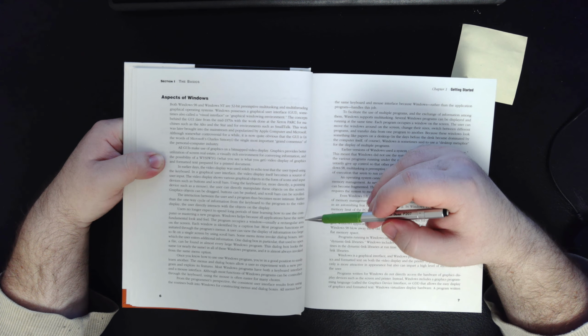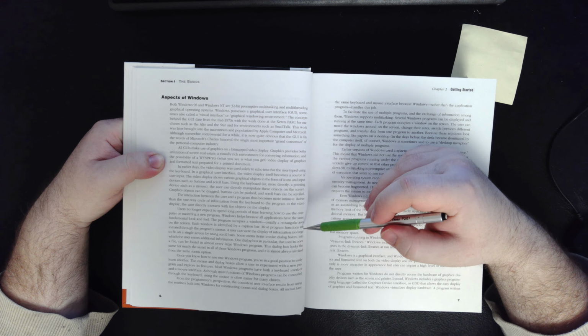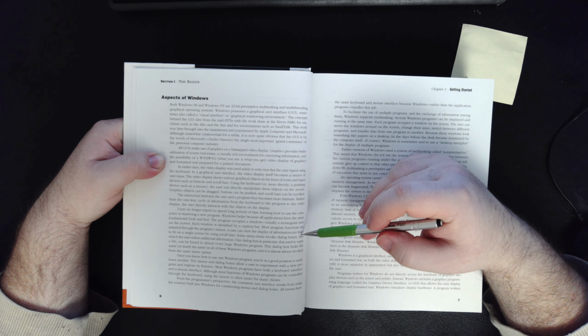The program occupies a window, usually a rectangular area on the screen. Each window is identified by a caption bar. Most programs' functions are initiated through the program's menus. A user can view the display of information too large to fit on a single screen by using scroll bars. Some menu items invoke dialog boxes into which the user enters additional information.